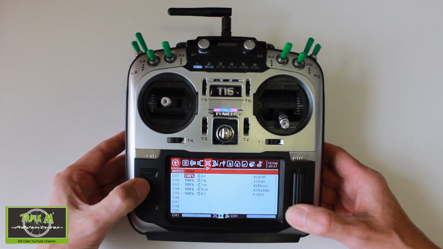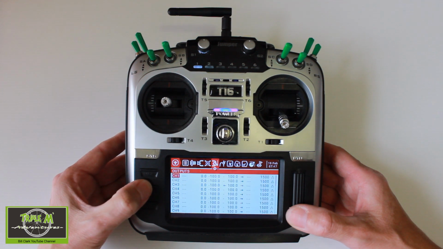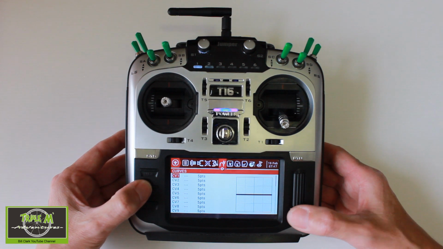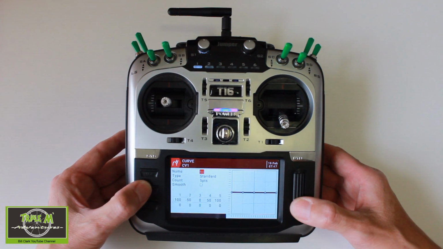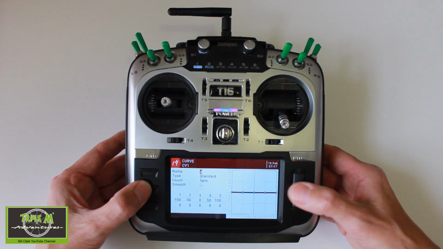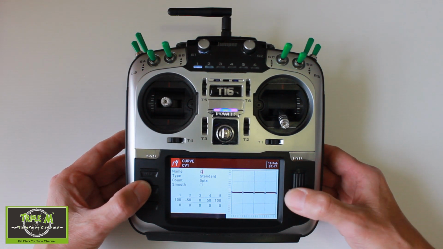So page. Okay, mixes will stay the same. Outputs will stay the same. Okay, curves. This is where we need to set up the curve. Now, this is quite easy to do. We're going to call that, as I did in my previous video, just cut.